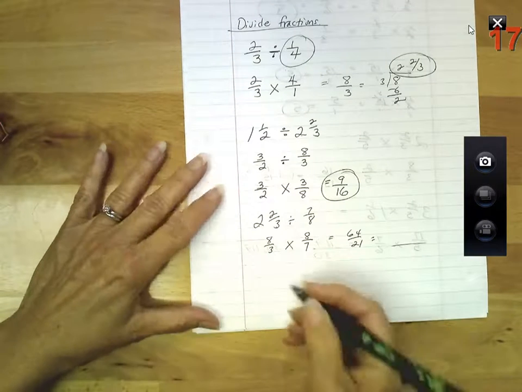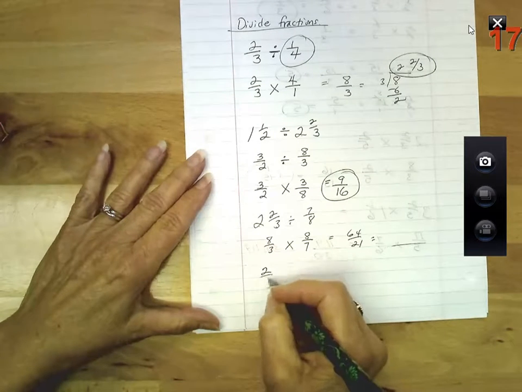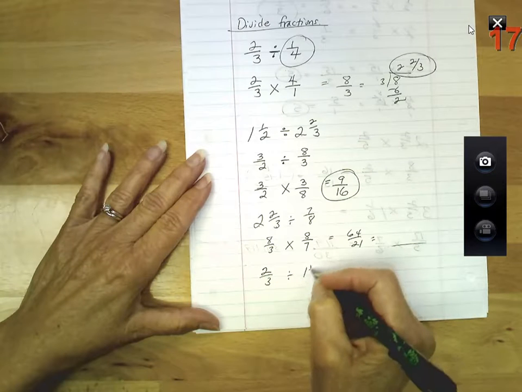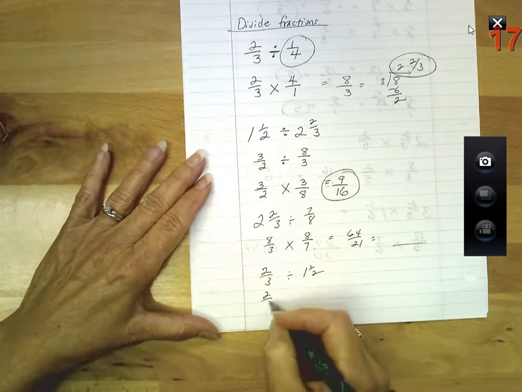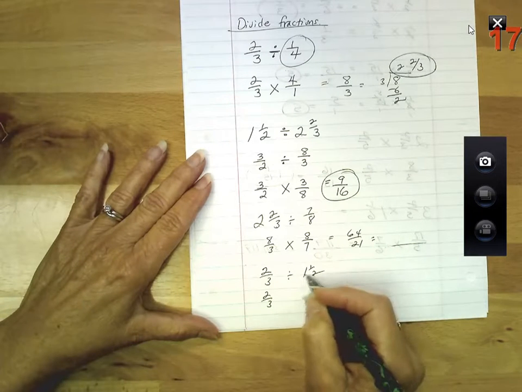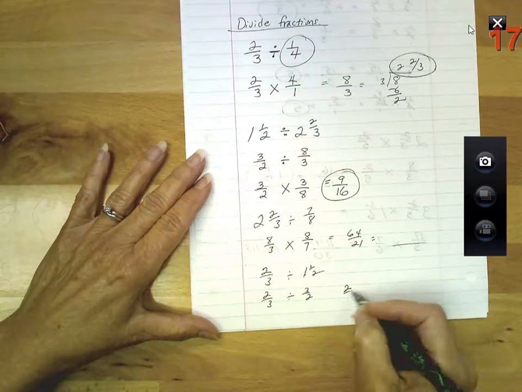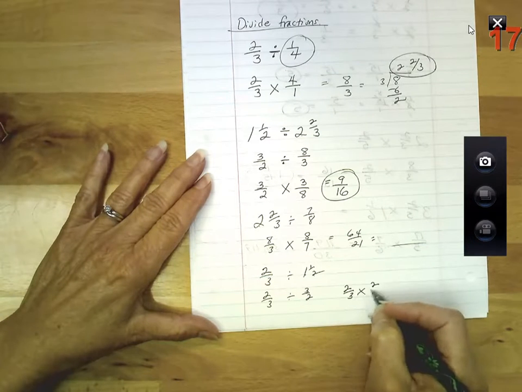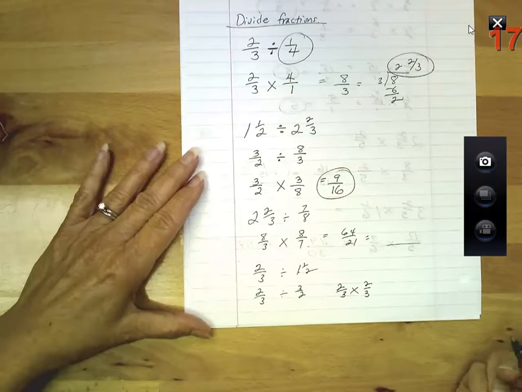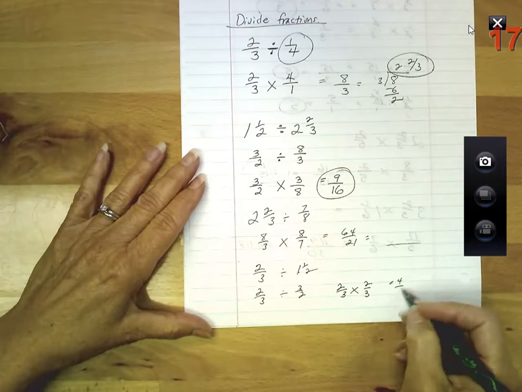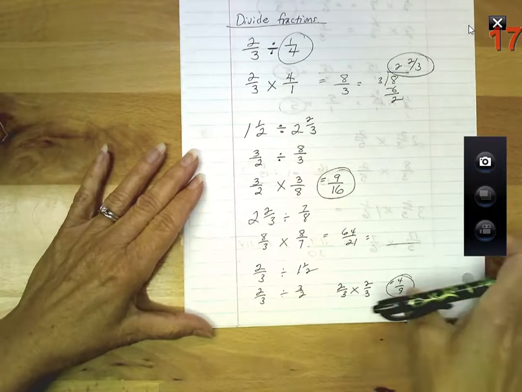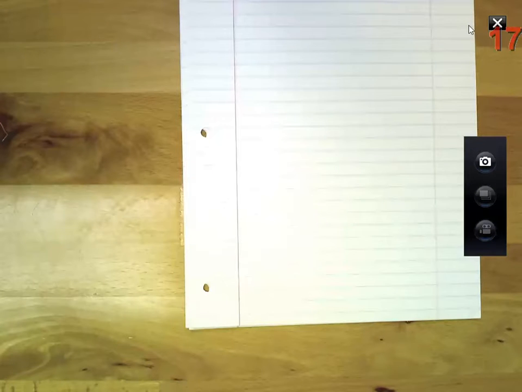If it's the other way, suppose it's 2/3 divided by 1 1/2: 2 times 1 is 2 plus 1 is 3/2. Then you turn it upside down and multiply. Good question. I'll give you those in just a minute.